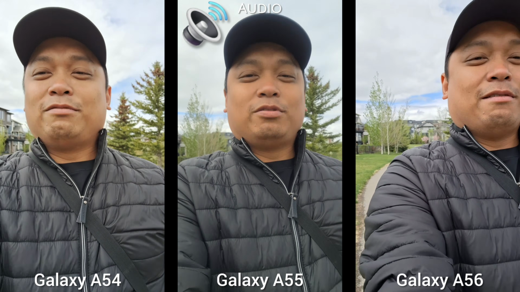This is the three-way camera comparison video of Galaxy A54, A55 and A56. We have a triple camera setup on all three phones. We got OneUI 6.1 on Samsung Galaxy A54, also OneUI 6.1 on Samsung Galaxy A55, and OneUI 7, the latest Android OS, Android 15, on Galaxy A56.